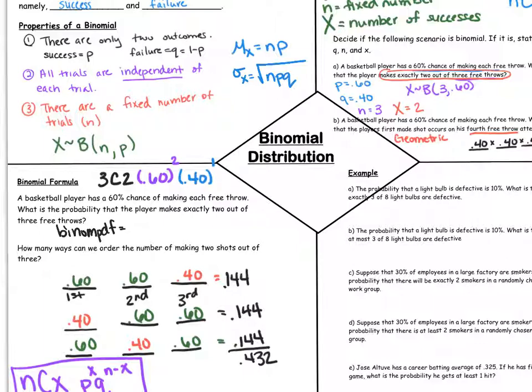PDF means the probability that x is equal to something. So when you see words like exactly 2, in this case, the probability that x is equal to 2. Exactly 2. Let's find it in our calculators. In your calculators, if you press the second key and you press vars, or DISTR. Do y'all see that above vars? Everybody see vars? Click on it. Do you see binomial PDF and binomial CDF?